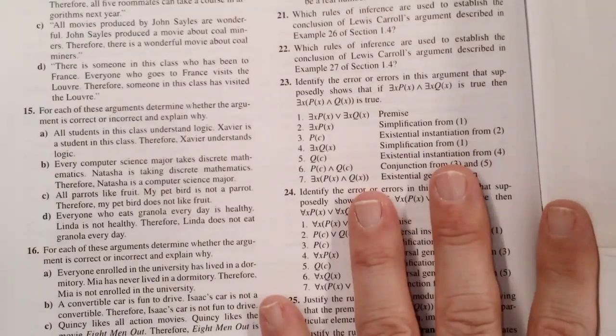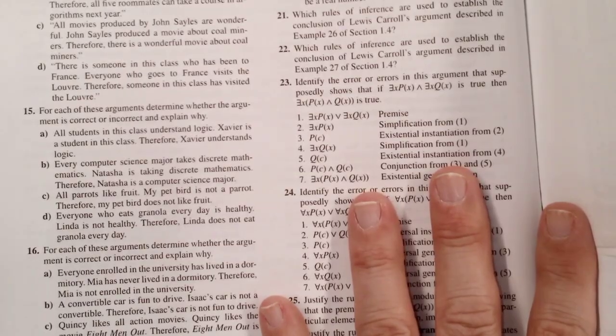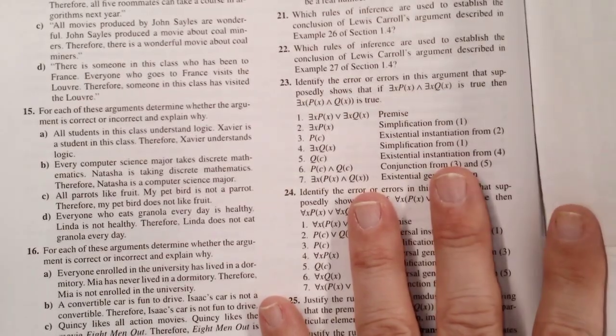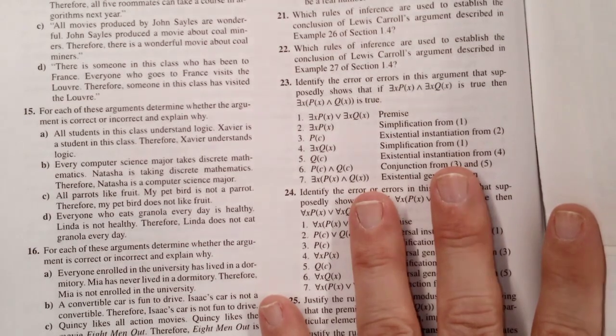A, all students in this class understand logic, eventually. Xavier is a student in this class. Therefore, Xavier understands logic. Instantiation or generalization? I went from everybody to Xavier. Now, valid or not?